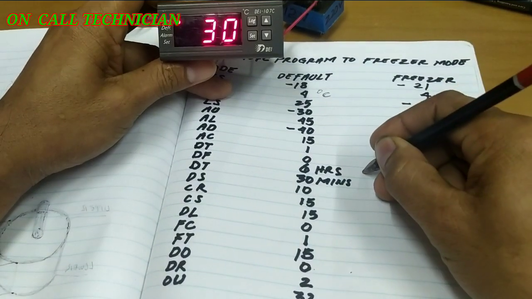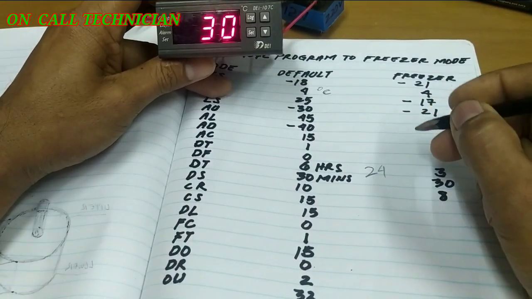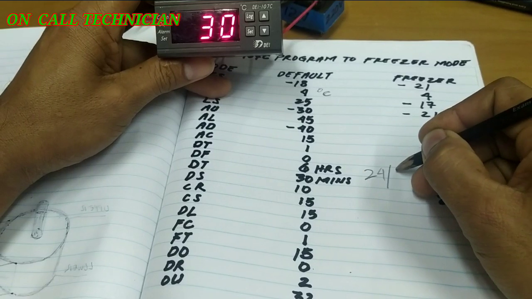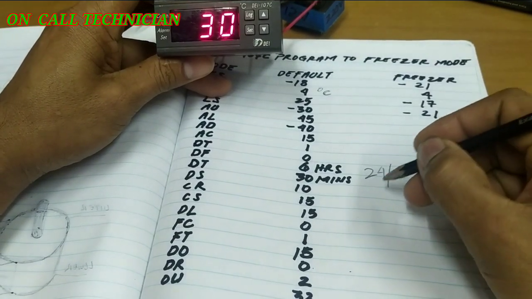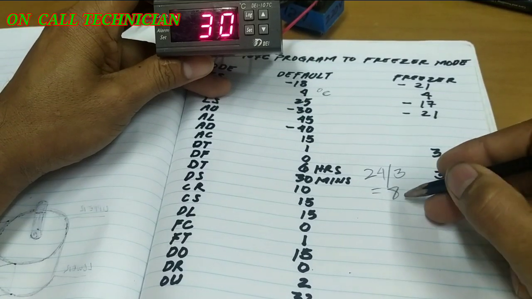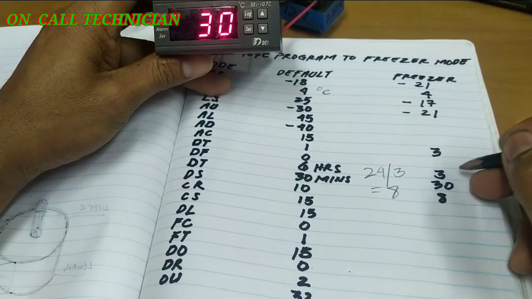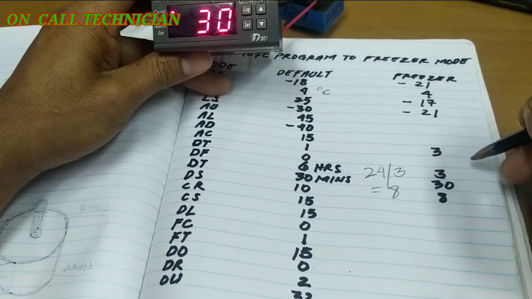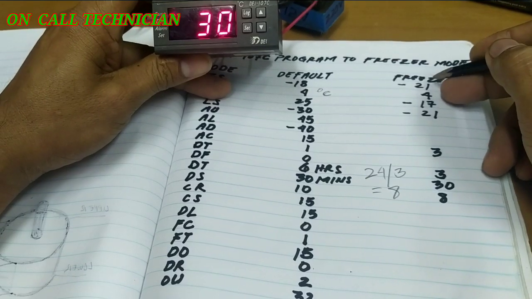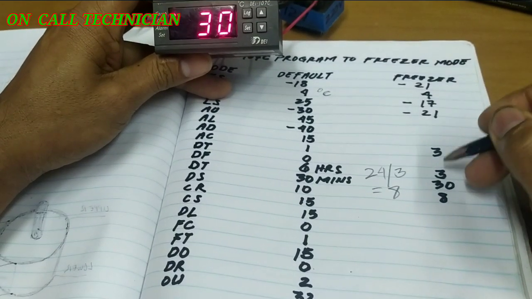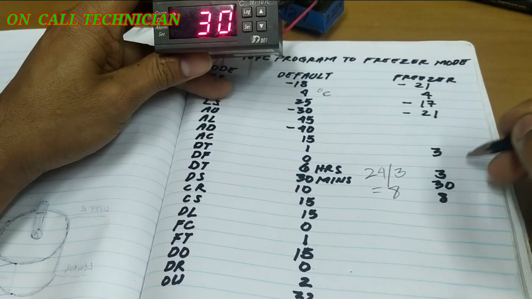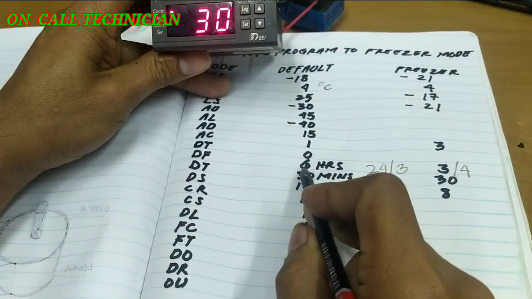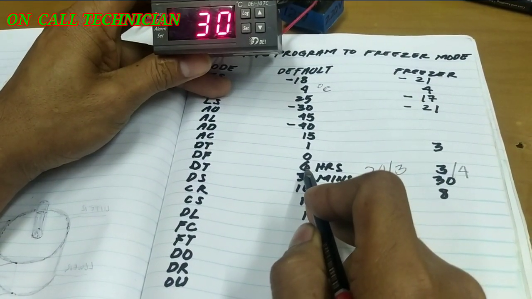So the cycle, guys, is 24 hours divided by 3 equals 8. So it will defrost every 8 hours. Okay, this is a case-to-case basis, guys. If your freezer is busy, just choose 3 or 4. Okay, do not use 6. Your product will thaw.